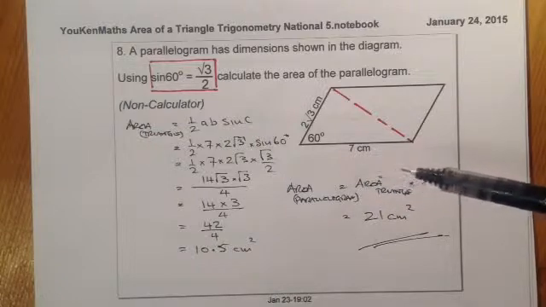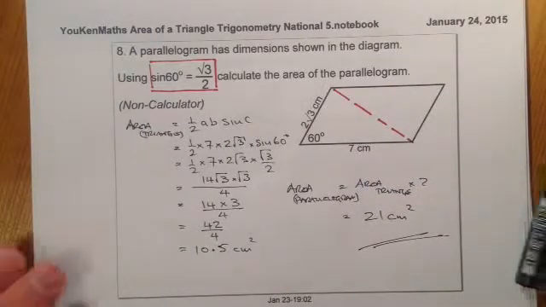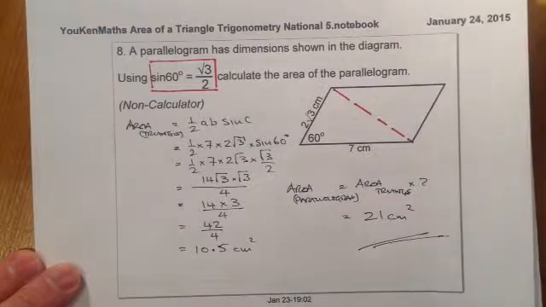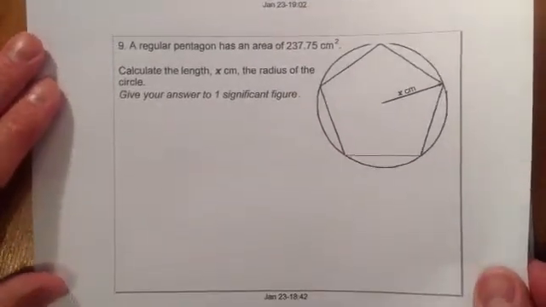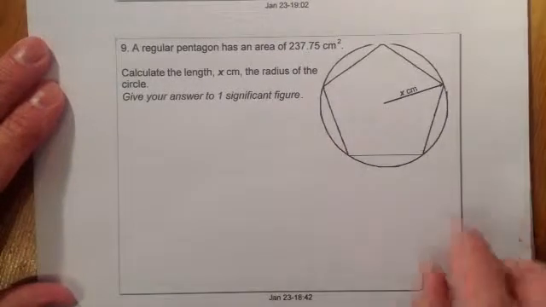Okay, so let's move on. Right, so the next one we're going to be looking at is working backwards, which are quite complex problems. Okay, so we've got a polygon.